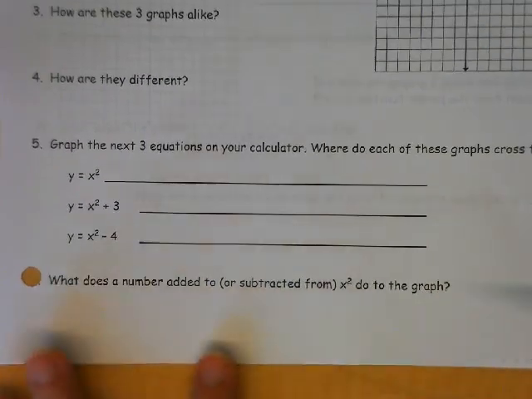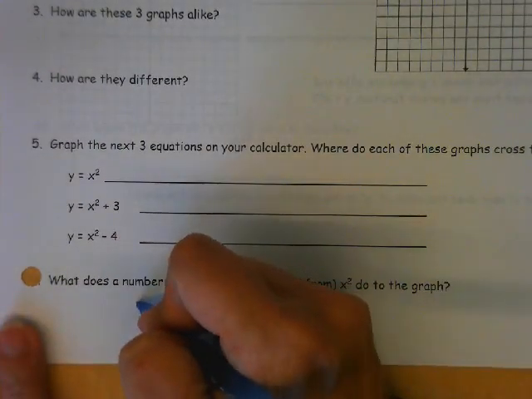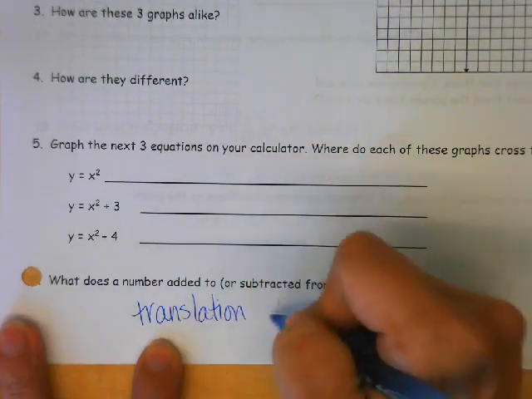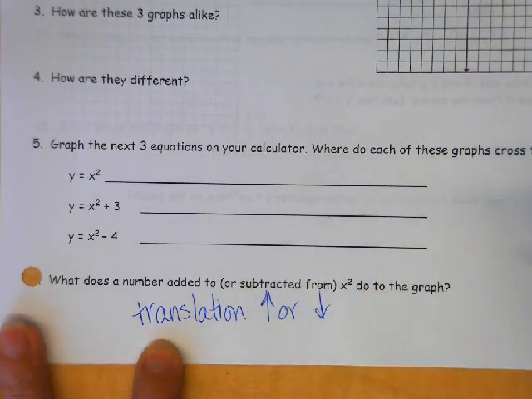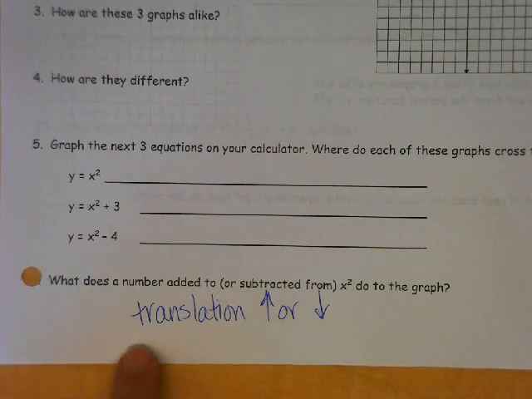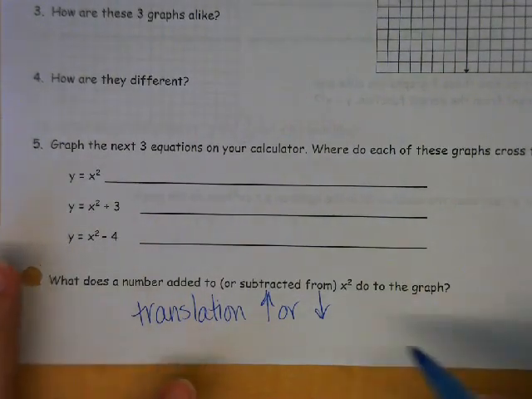from x squared, what does it do? This is going to be a translation up or down, that many, right? It's essentially your C is your translation, because if you think about it, this is really our HK, right?